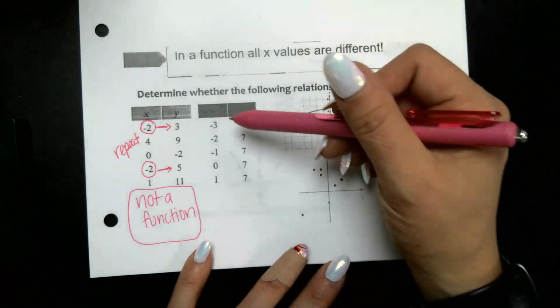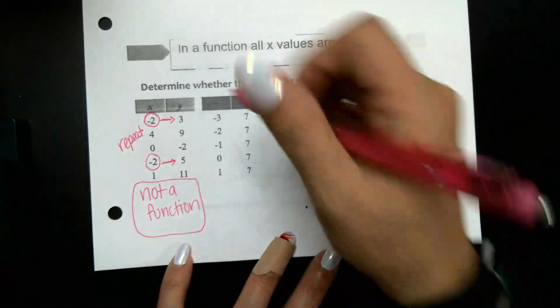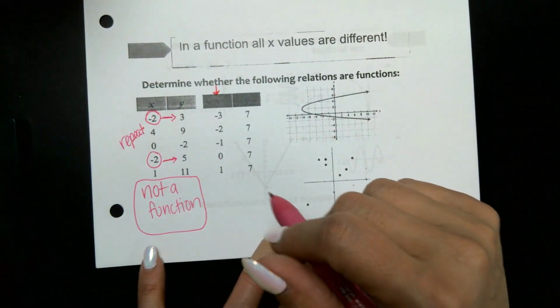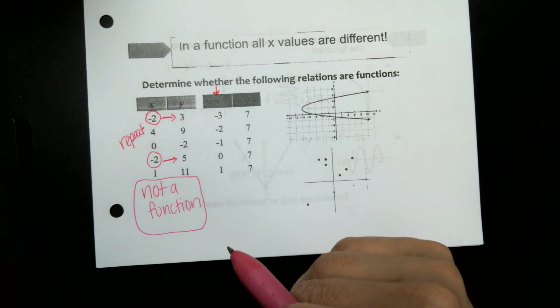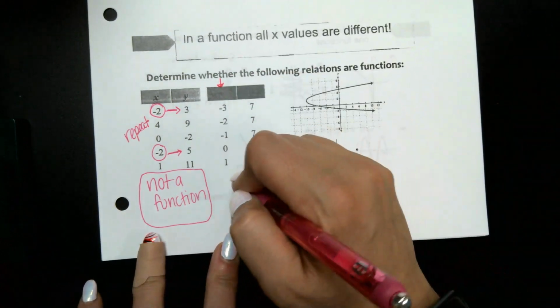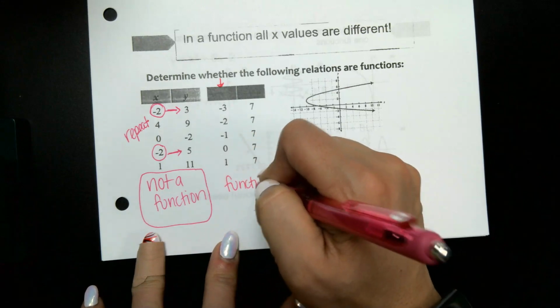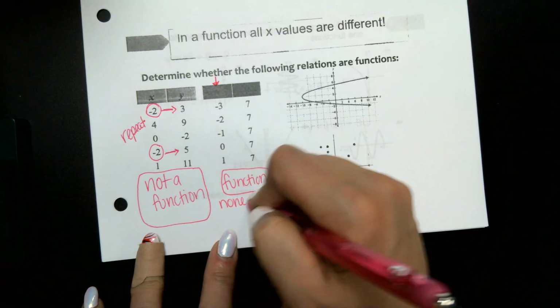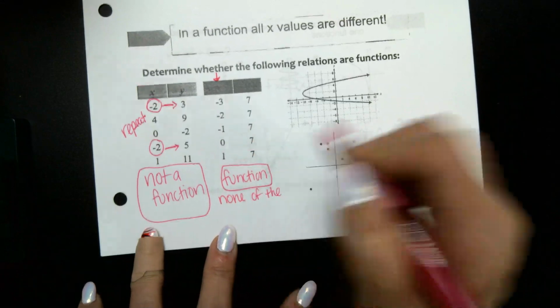Okay, then if you look at the second table and you look down this first column, do you see any repeating x's? No, all of my x's are different. So is that one a function? Mm-hmm. This one would be considered a function, and that's because none of the x's repeat.